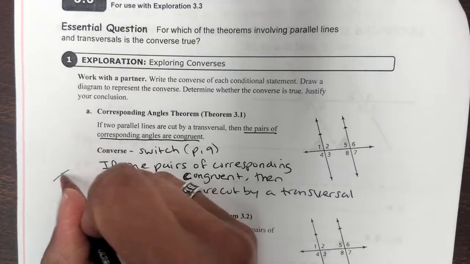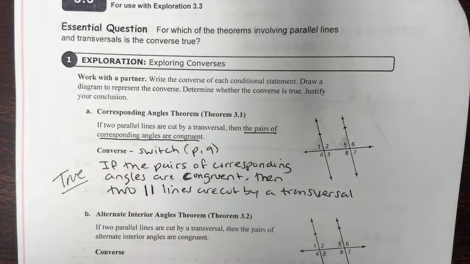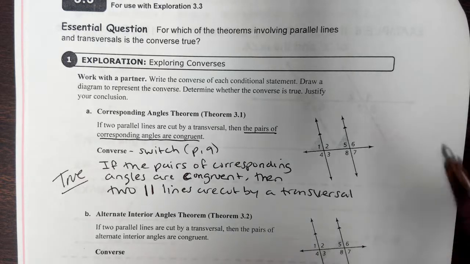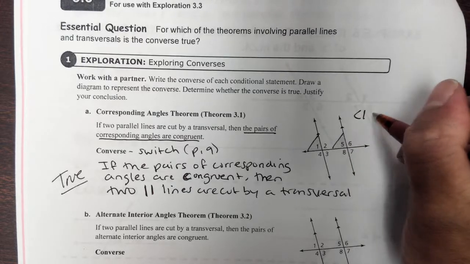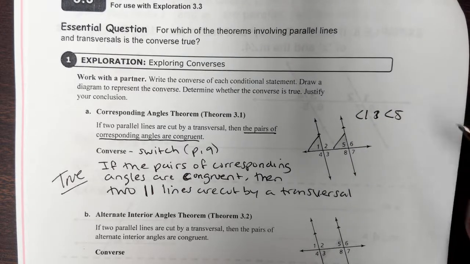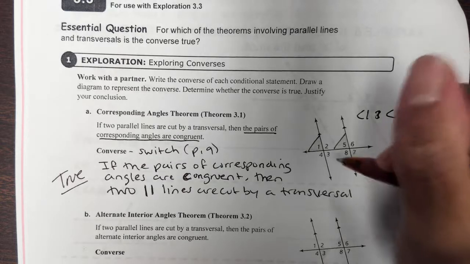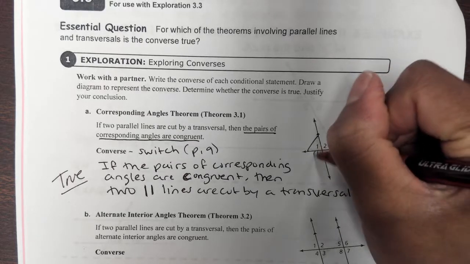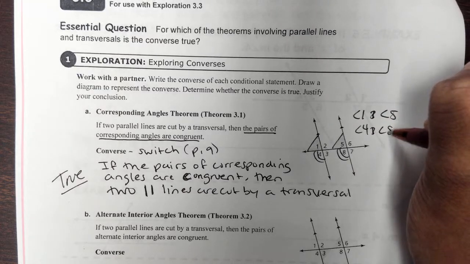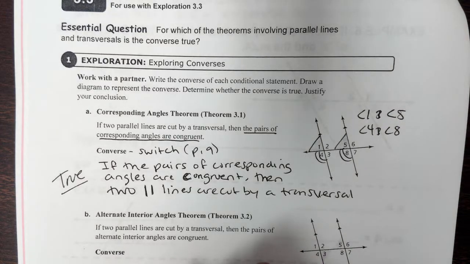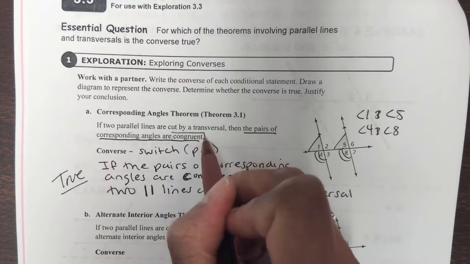And it is. And if we note, hint about most theorems are already proven to be true. So all of these are going to be true when we go through them. But to name some examples of corresponding angles, 1 and 5 are corresponding angles of each other. And if we were to name another set, we also have 4 and 8. And corresponding angles we talked about are congruent to each other.